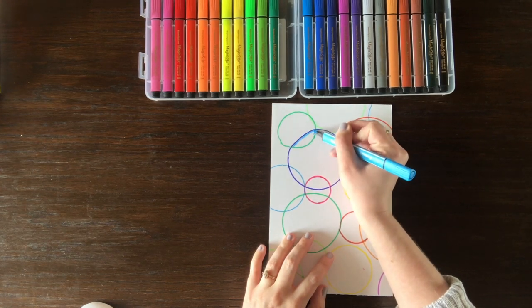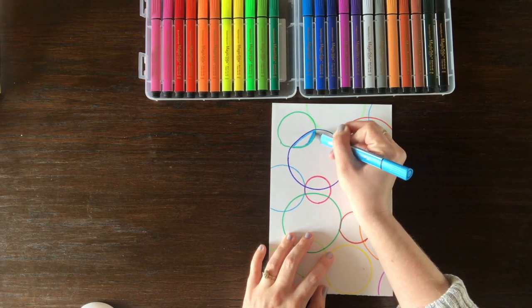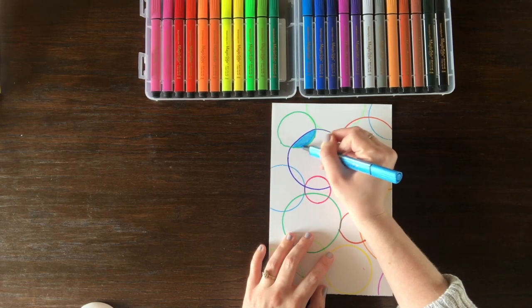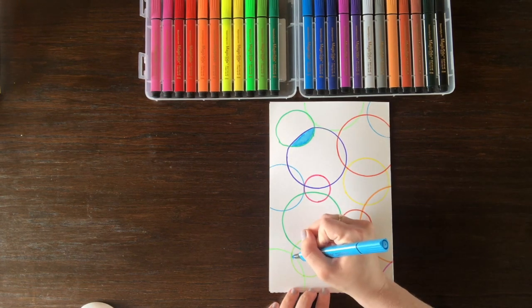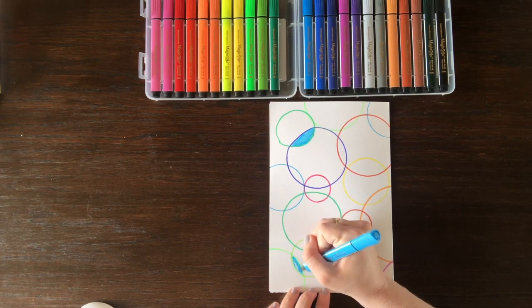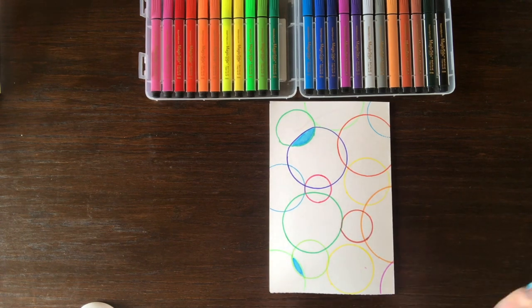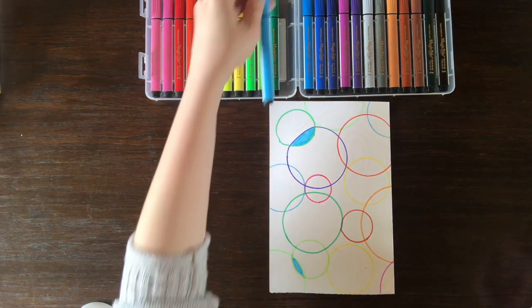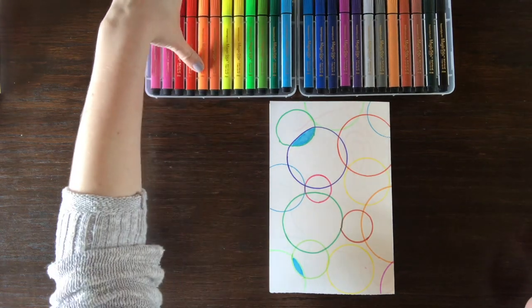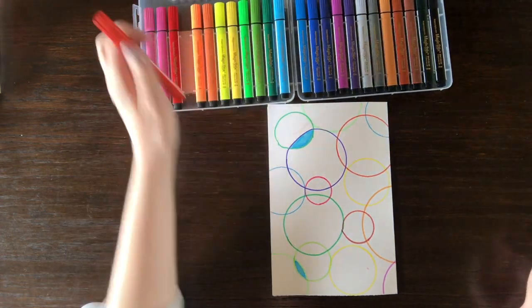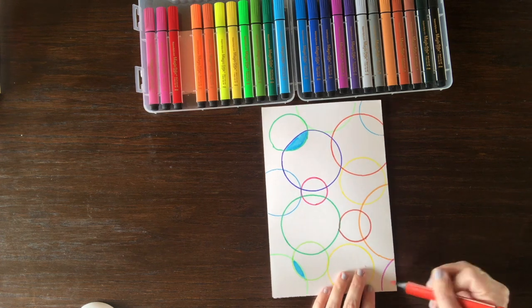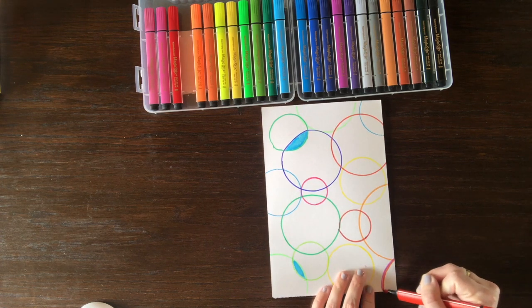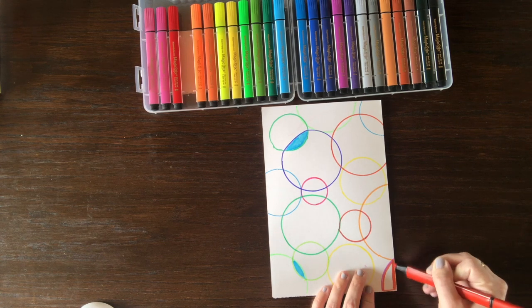What I would like you to do is color inside of your shapes. So I'm going to just pick a color, and pick one shape I want to color inside of, and I'm going to outline my shape first. That means I'm going around the edges first and then coloring nice and neatly inside. This is so that I don't accidentally go on the outside of the shape. We still want those nice crisp lines that we made when we were originally tracing. So I hope you have fun. Make sure you pick lots of different colors to go inside of each of your shapes, and I cannot wait to see how these are going to turn out.